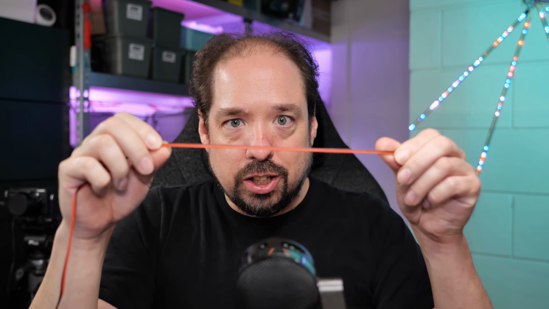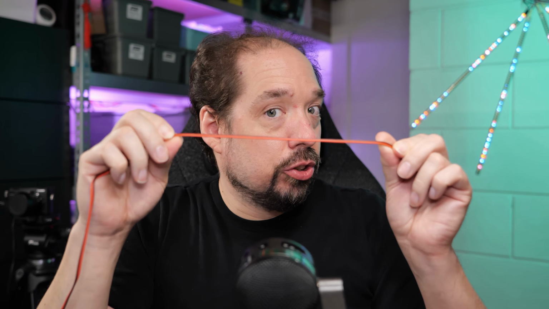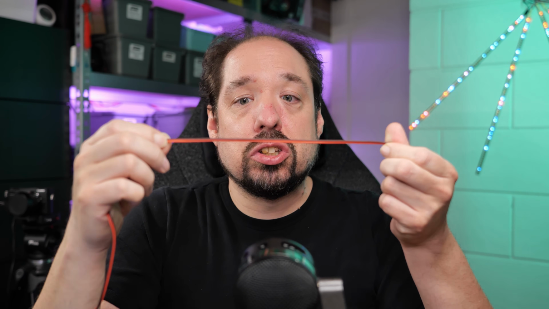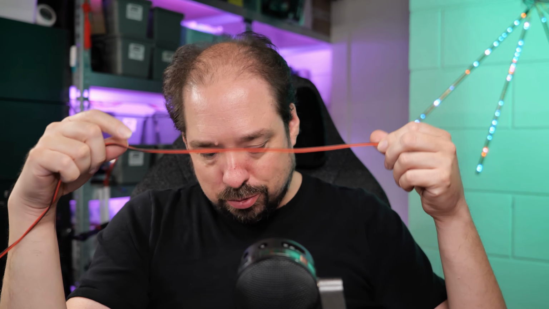Okay, so this is 20 gauge cable. It's relatively thin, but there's still some copper in there. For us European folks, this is 0.5 millimeters square. It's a decent cable, right? And well, this is affordable. It's okay.